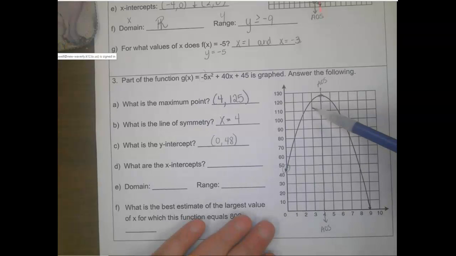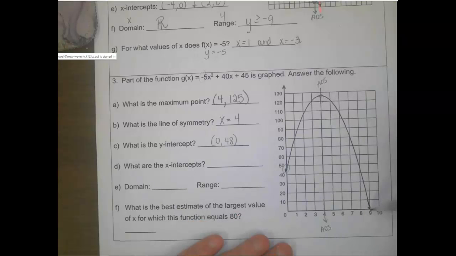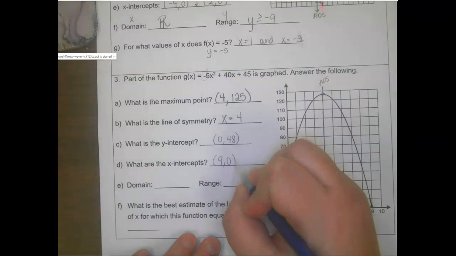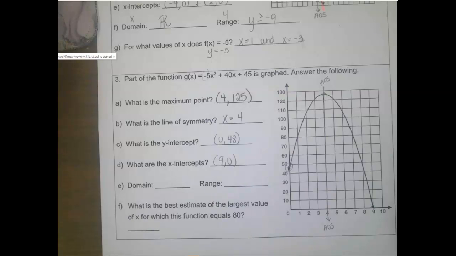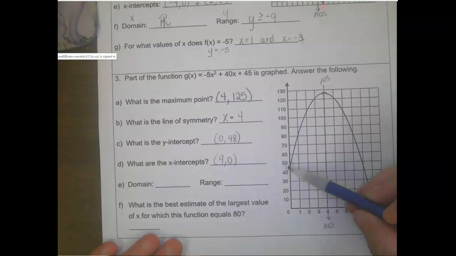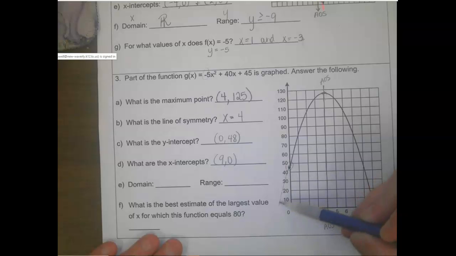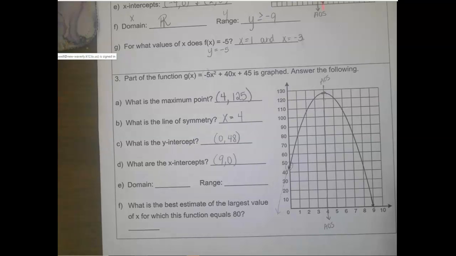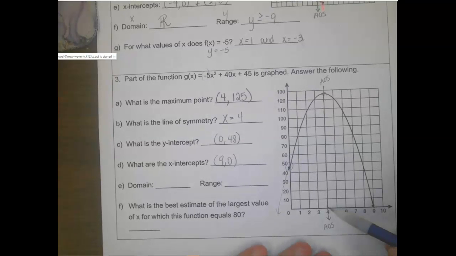x-intercepts. All right, so our first one is (9, 0). Okay, that one's easy to see. But here's the tricky one. We know that the graph continues, but we're only seeing part of it. So how can I find out what it is? What I'm going to do is a little sketch of it finished out. It's not perfect because I'm horrible at drawing these. Now here's our axis of symmetry.